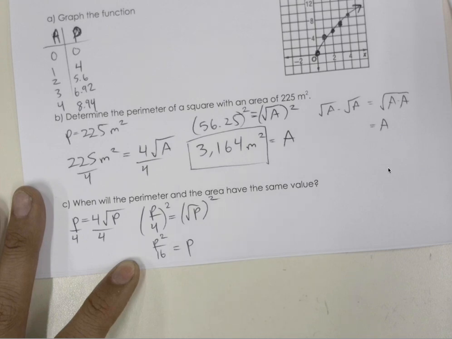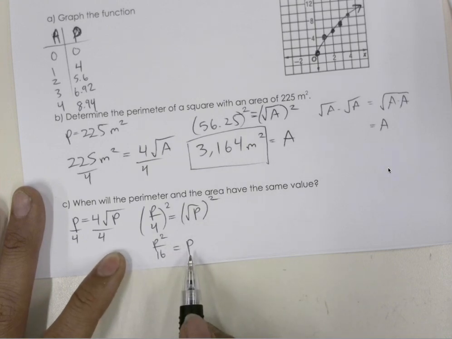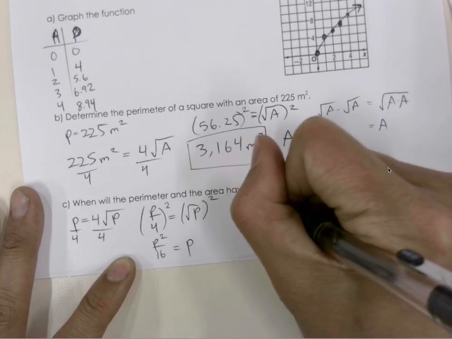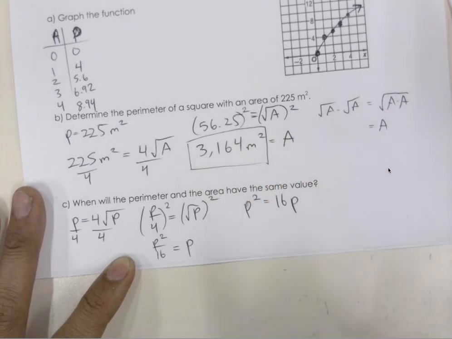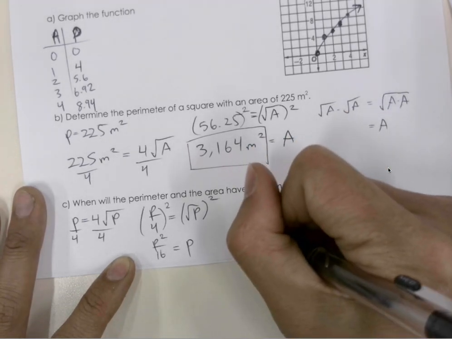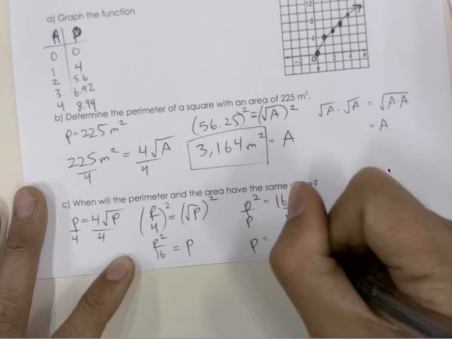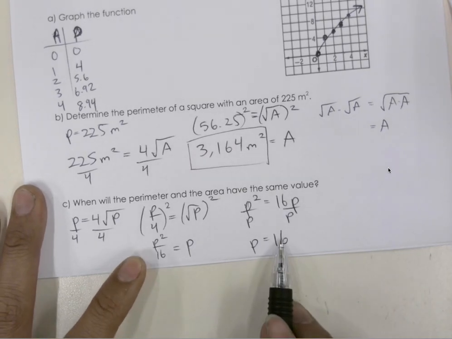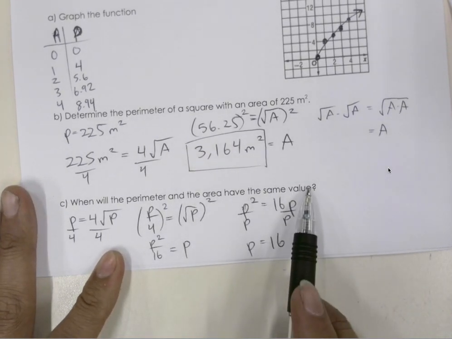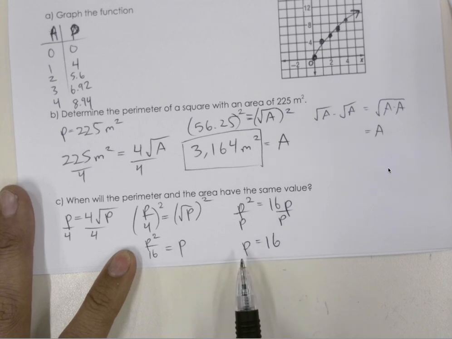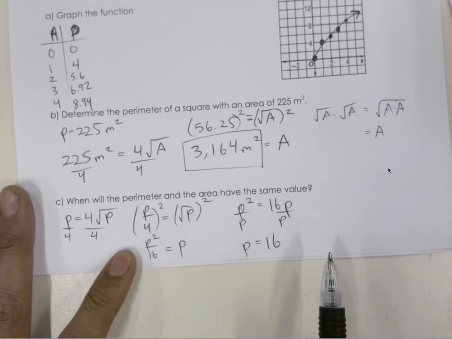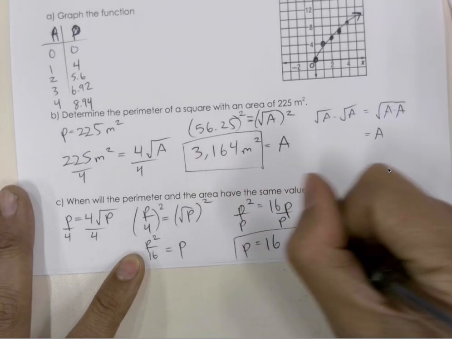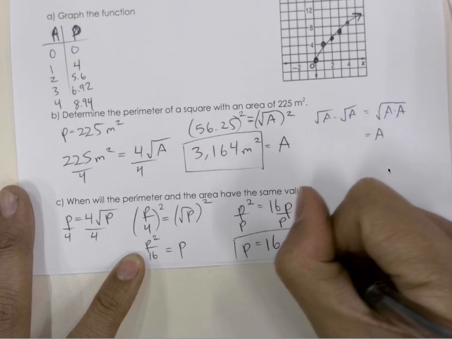All right. So now what do we do? Well, we can multiply both sides by 16, so we get p squared is equal to 16p. And now we're going to divide both sides by p, and we'll get p is equal to 16. Okay. So when will the perimeter and area have the same value? It's when the perimeter and area are both 16. There we go. So let me go ahead and put a box around it.